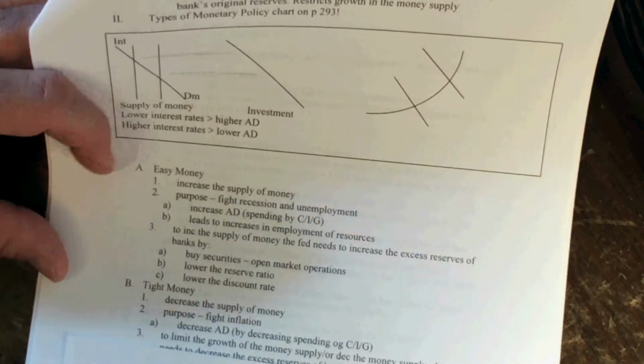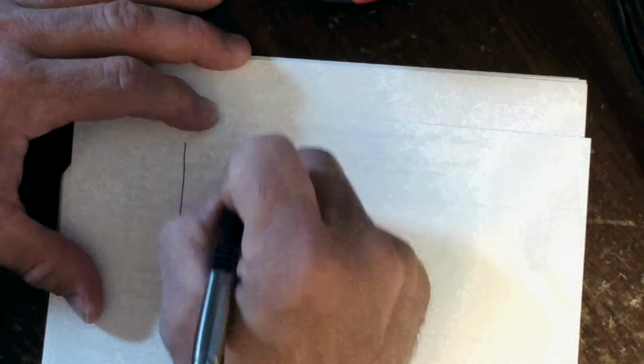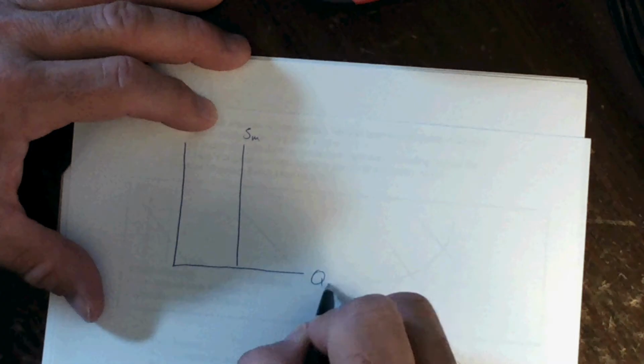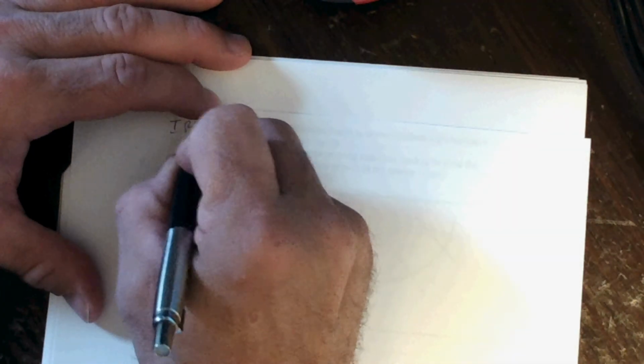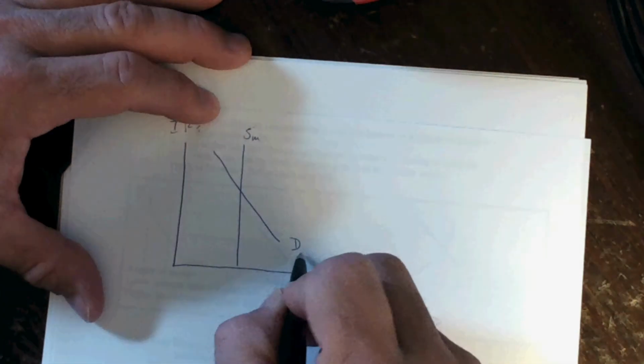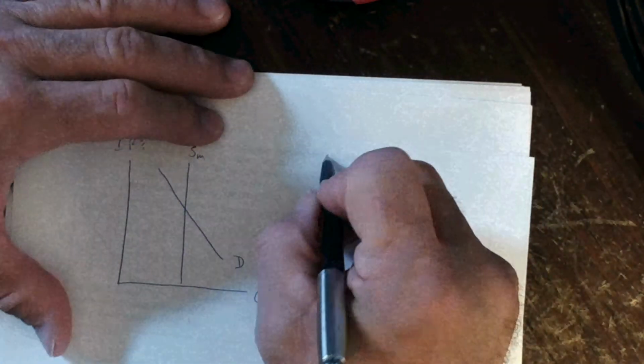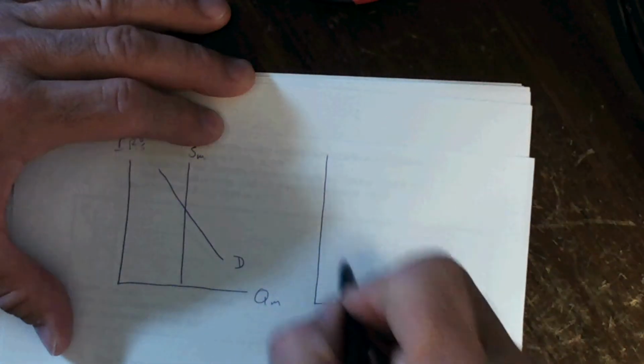So let's look at a supply of money graph, which we discussed in a prior video. Here's the supply of money, the quantity of money, interest rates as a percentage, and the demand for money. Let's assume that this is our aggregate supply situation.